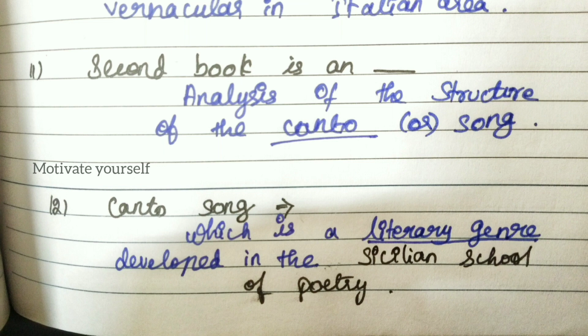11th question. The second book is an analysis of the structure of the canto or song. 12th question. Canto, song, which is a literary genre developed in the Sicilian school of poetry.